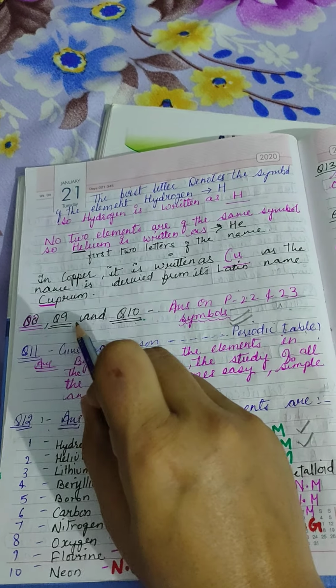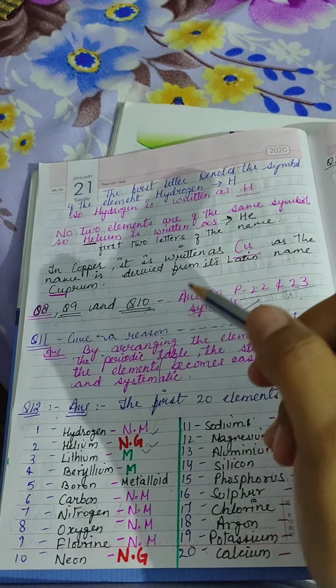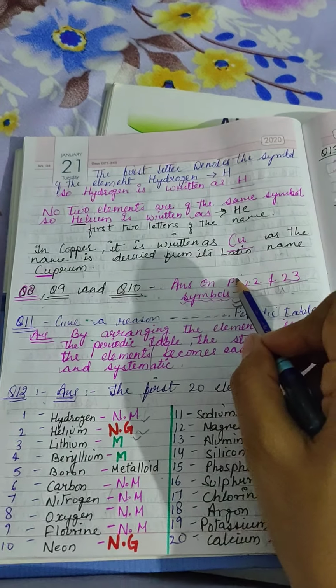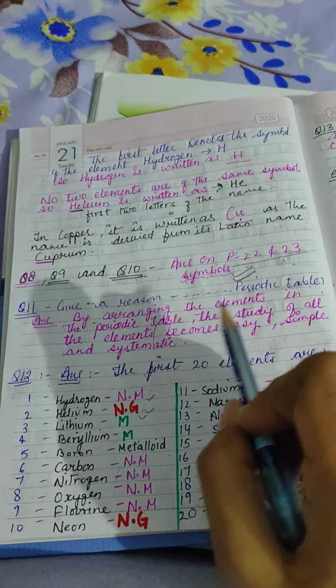Okay. Question number 8, 9 and 10, you have to find out the symbols of the given elements. There are certain names given in your book, in the question, for which you have to write the symbols, and you have to find them yourself from page number 22 and 23. All the hints are given in this only.